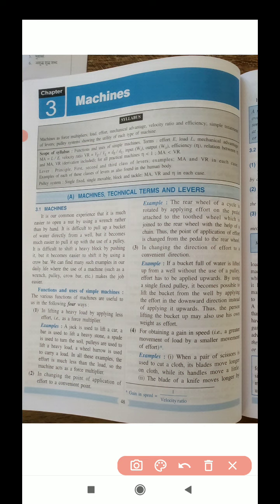So first thing, what is a machine? Any object which makes our work very easy is a machine. Any instrument that makes the work we are doing easier is a machine.